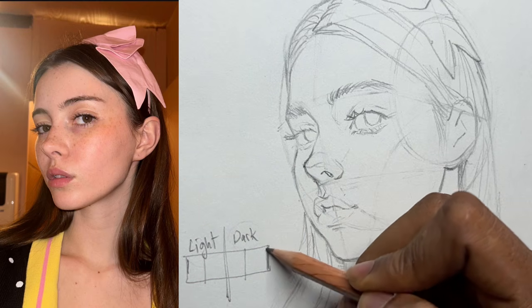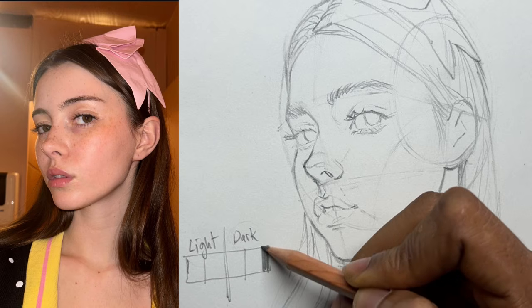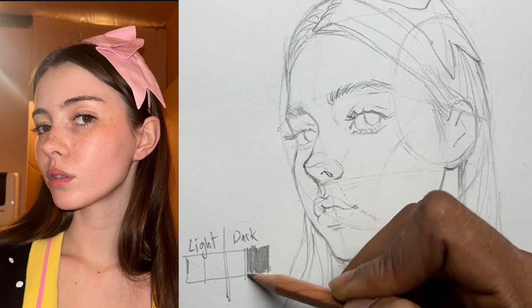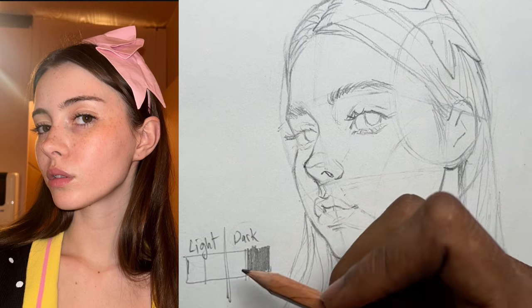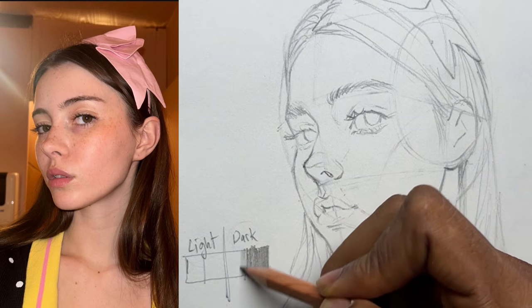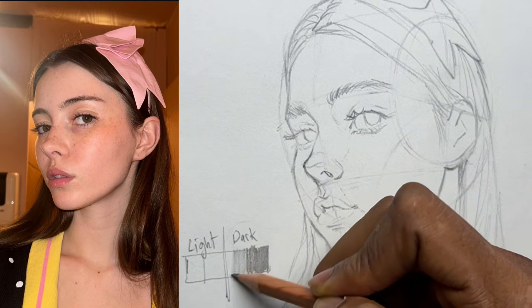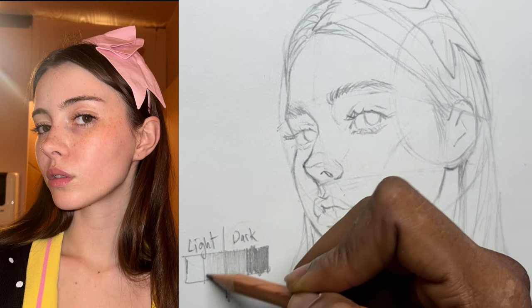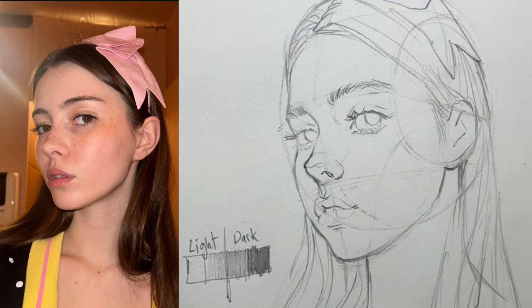So we're going to have some really dark values here. Okay, and we're also going to have a little bit of shadow right here, some midtones, and pure white, which is going to be our highlight. So these are the four values that we have, and that is going to be enough.